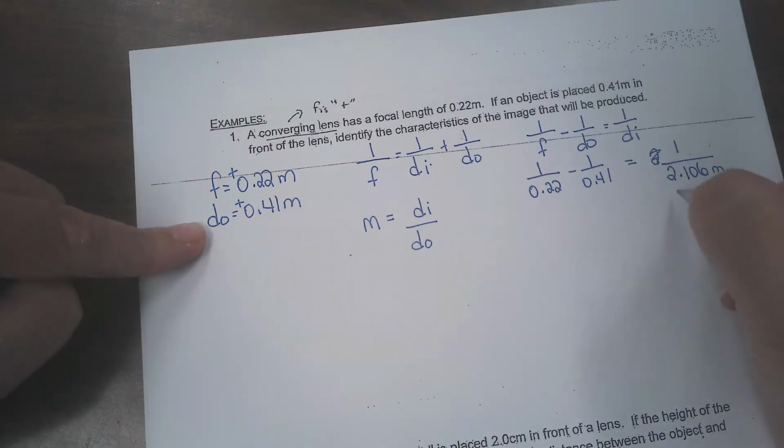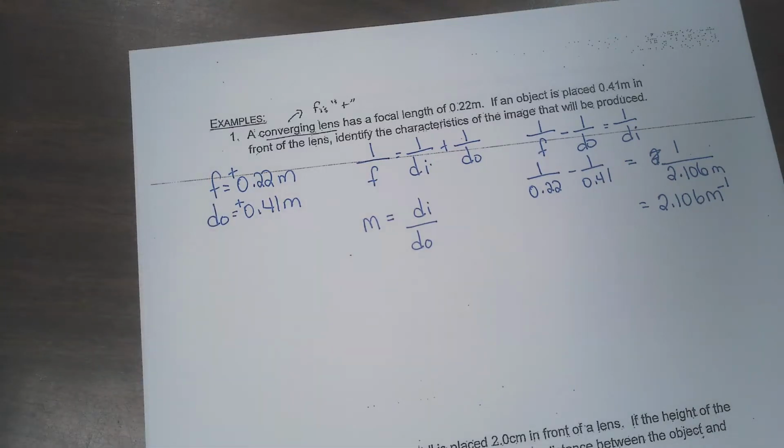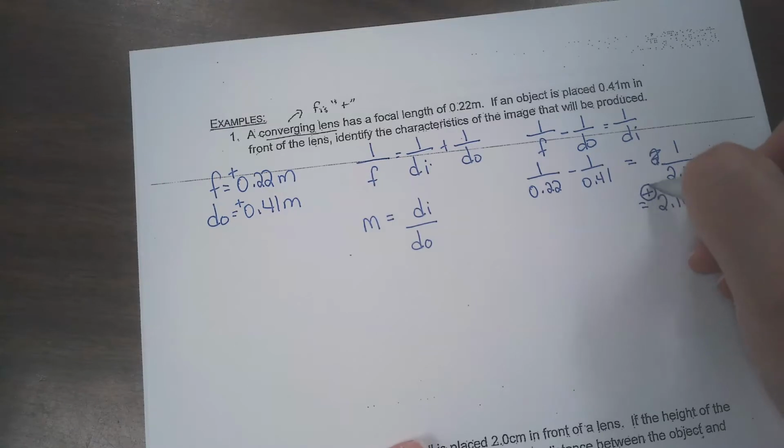One of the things that we need to pay attention to is that we get 2.106 meters to the negative 1. I'm not sure if grade 11s have been exposed to negative exponents, but in physics, negative exponents means that we're dealing with something in the denominator. Okay? This answer ends up being a positive answer.